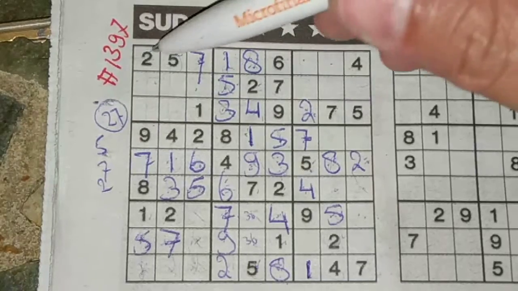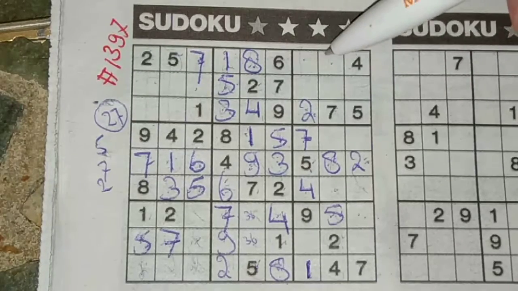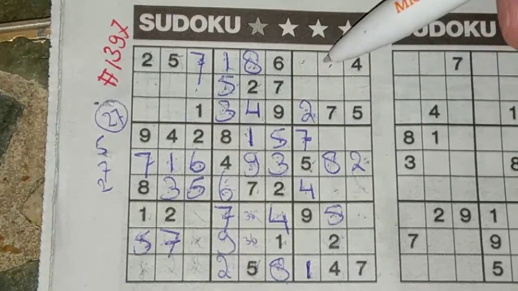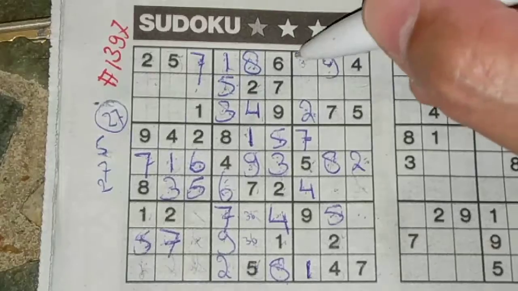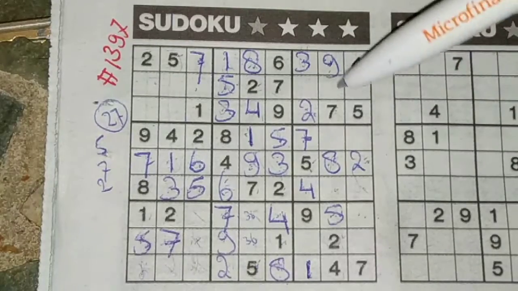These 2 numbers left in the first row for the numbers 9 and 3. We see here 9, no 9 there. 9 should be here and a 3 goes there.